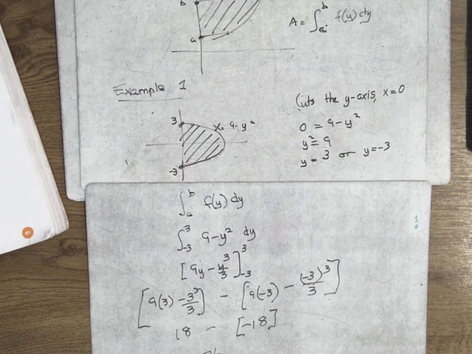So between the curve and the y-axis, it has to be... between the curve and the x-axis, it has to be y equals everything else. Between the curve and the y-axis, it has to be x equals all the y. Right?